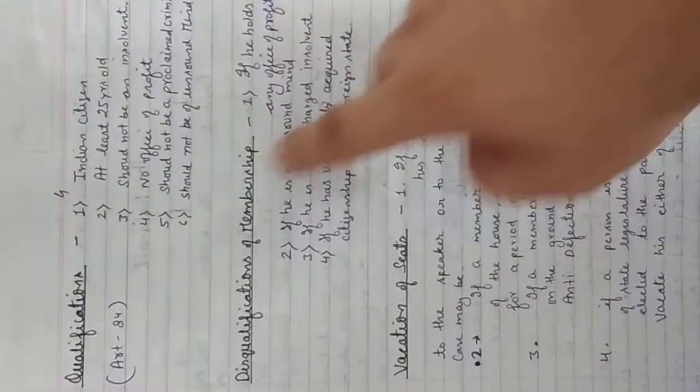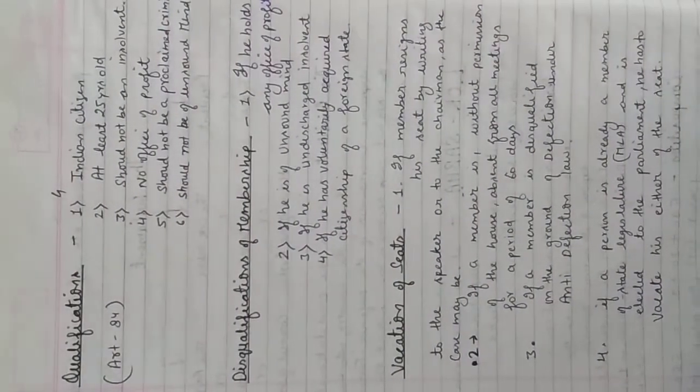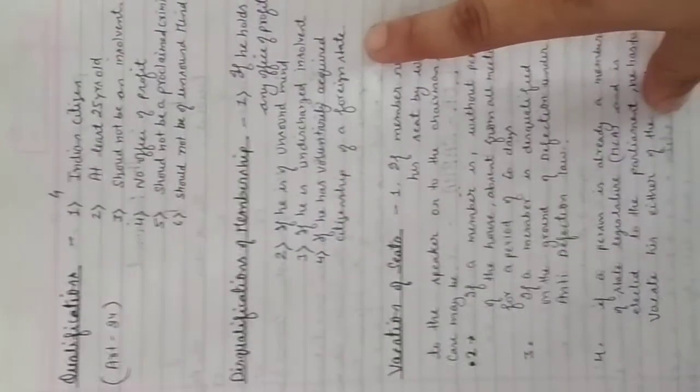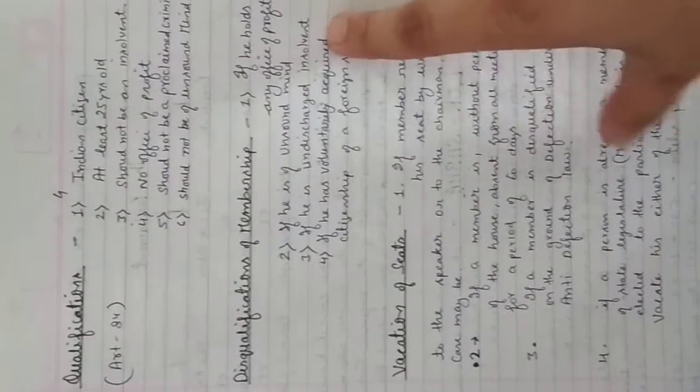Now what are the disqualifications of membership? All these qualifications are given in Article 84 of the Indian Constitution. Then disqualification of membership: if he holds any office of profit.